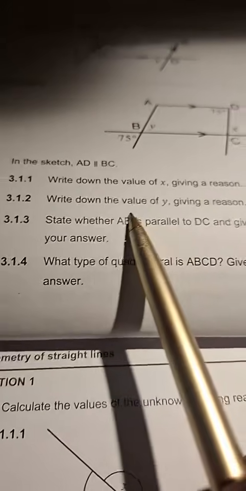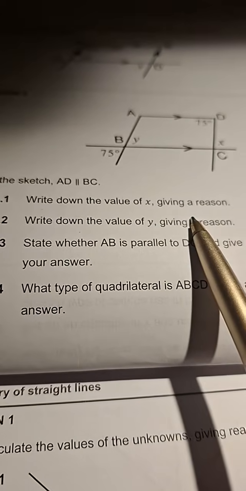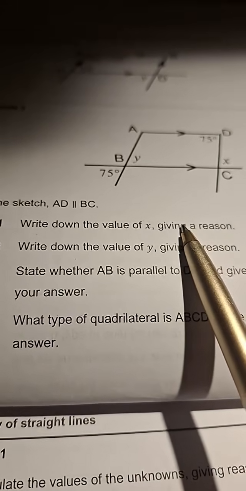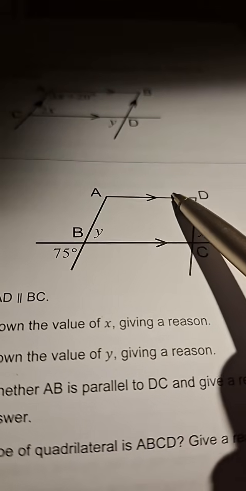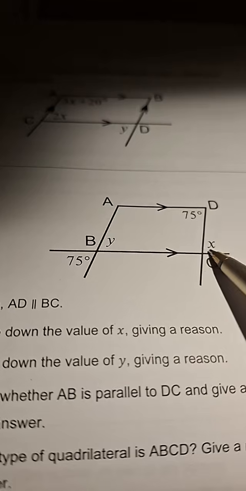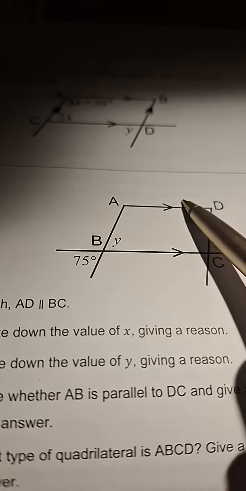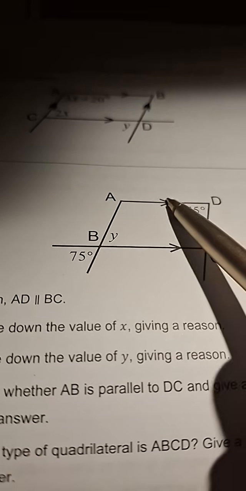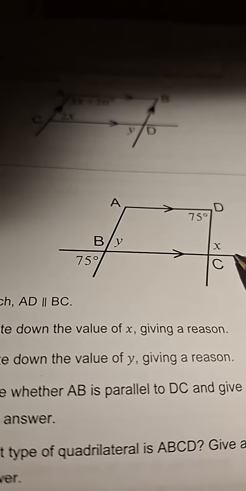Okay, we're done with that, and we gave a reason, and it's beautiful. Write down the value of X. We can see 75 with X have a Z shape relationship. This is the Z. There it is.